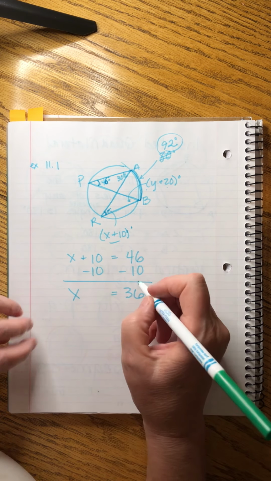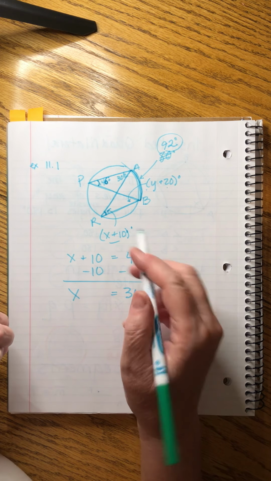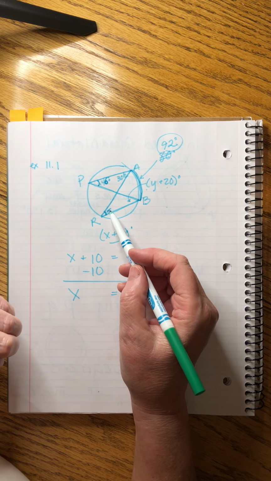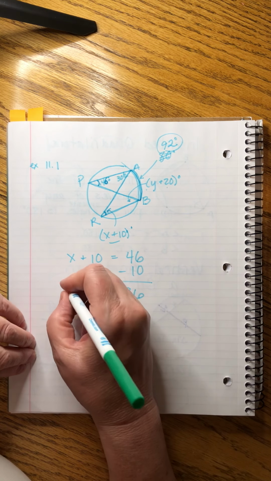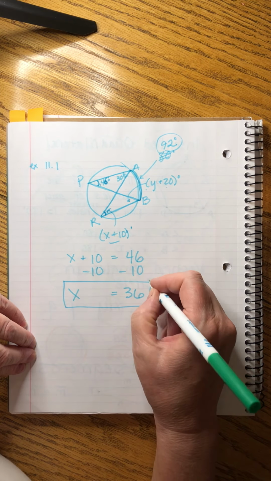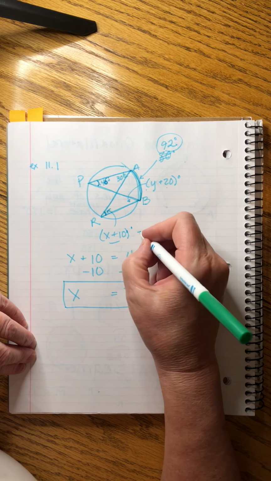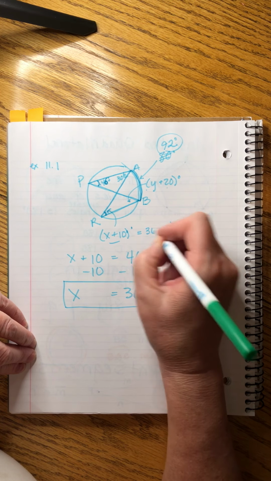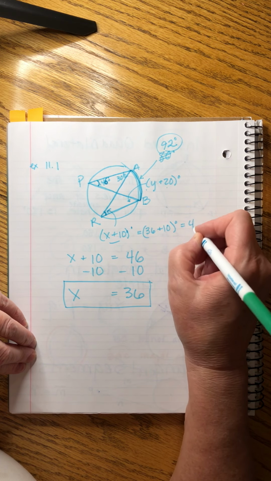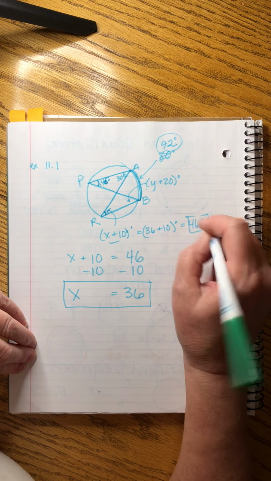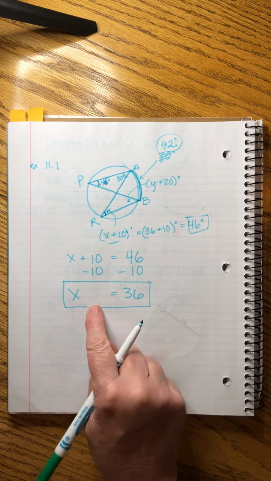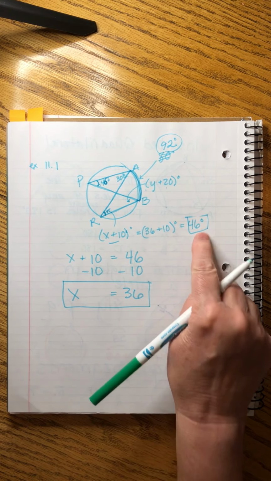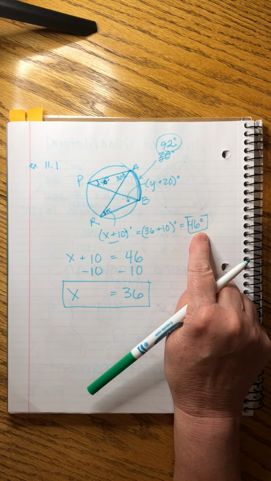X equals 36. Notice the measure of this angle is not 36 degrees, but x equals 36. And in order to find the measure of this angle, it would be 36 plus 10. There's where I get the actual degree measurement. Remember, this answer is algebraic. This answer is geometric. All right?